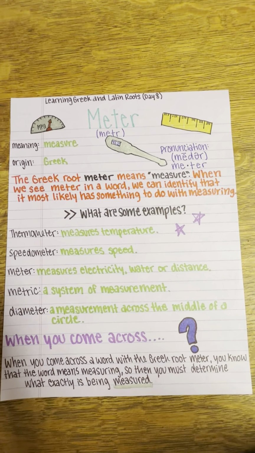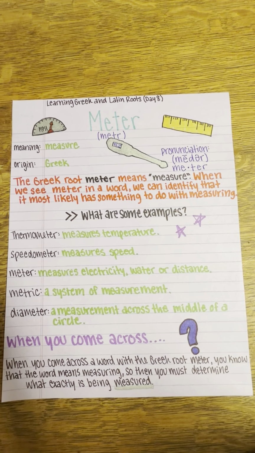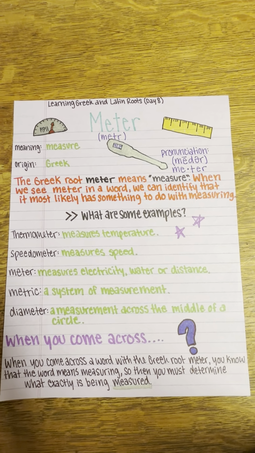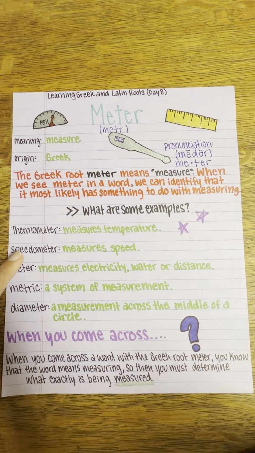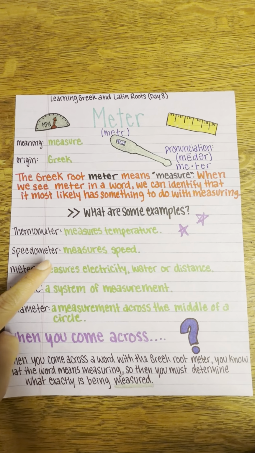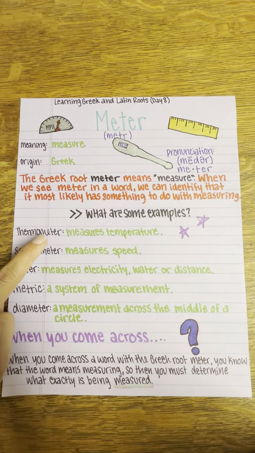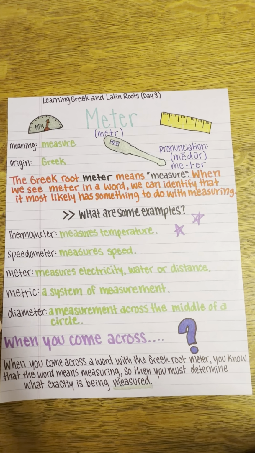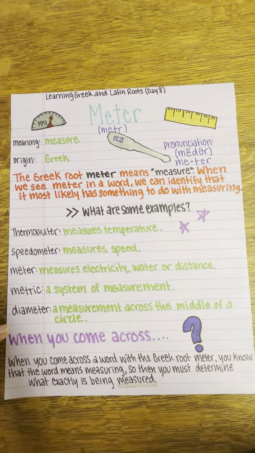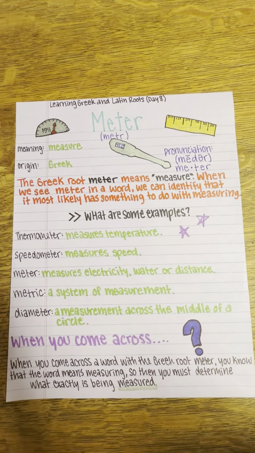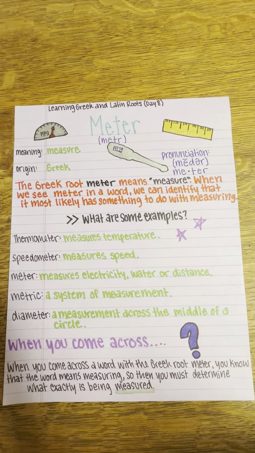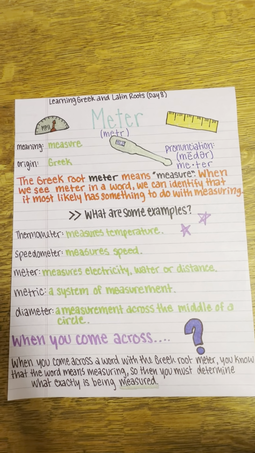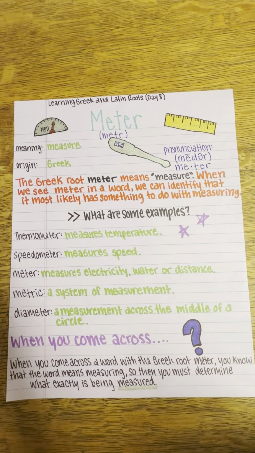The last one is diameter, which is the measurement across the middle of a circle. But this one's tricky because in all the other ones, we know speed, meter means speed, measure, thermo, heat, meter, measure. So those are pretty given on what they're measuring, but in diameter, dia does not mean circle. Dia means across or through, and meter again means measure. So this one is hard because dia does not mean circle, but diameter means to measure a circle.